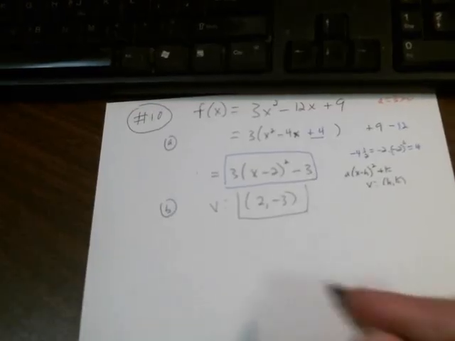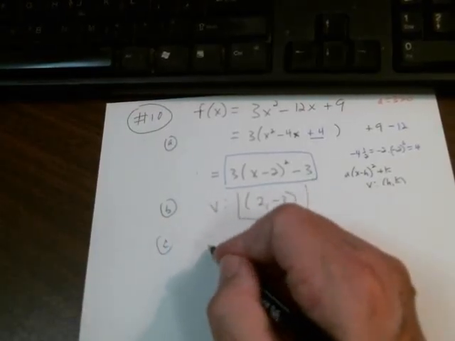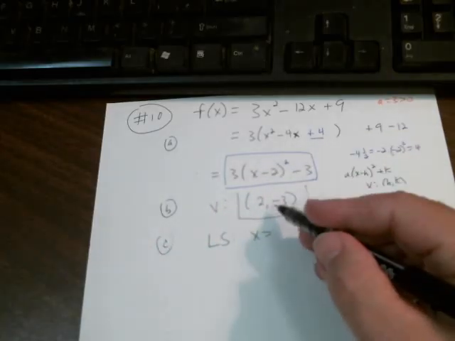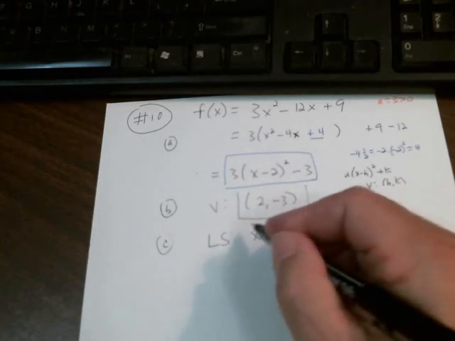Part C is identify the line of symmetry. The line of symmetry is always x equals whatever the x value of the vertex is. So there you go. Done.